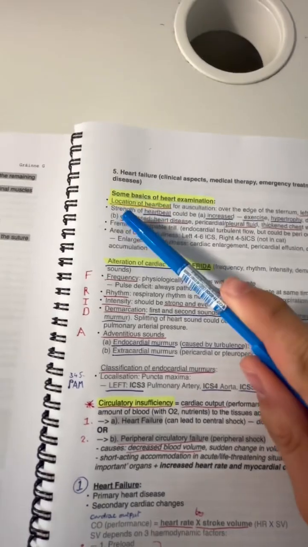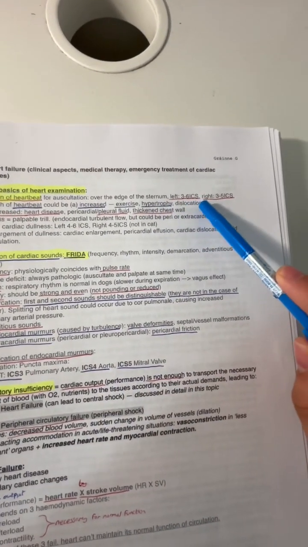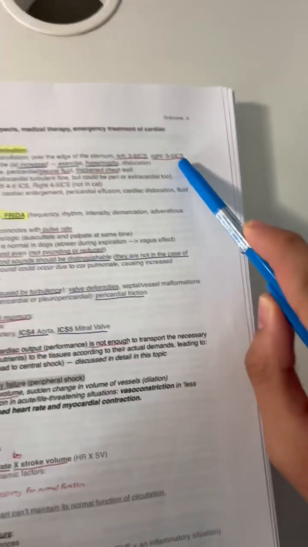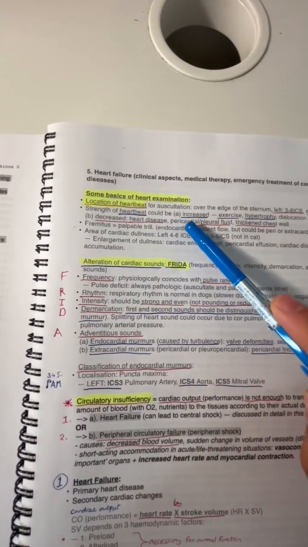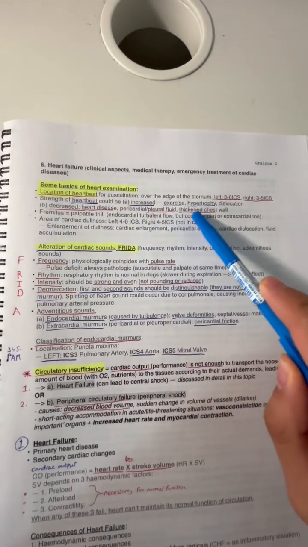So, clinical aspects. The localization of the heartbeat. On the left, this is the 3rd to 6th intercostal space. On the right is the 3rd to 5th intercostal space. The heartbeat can be increased through exercise and hypertrophy, and can be decreased by pleural fluid and a thickened chest.